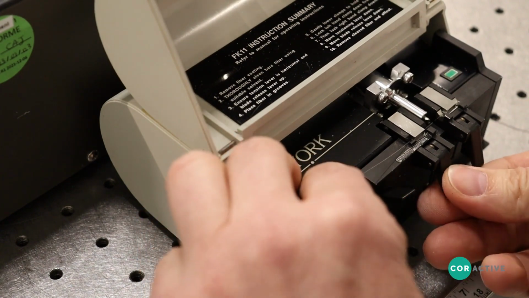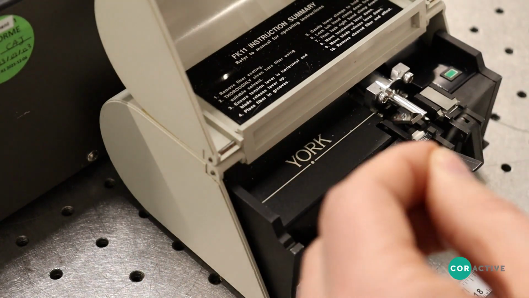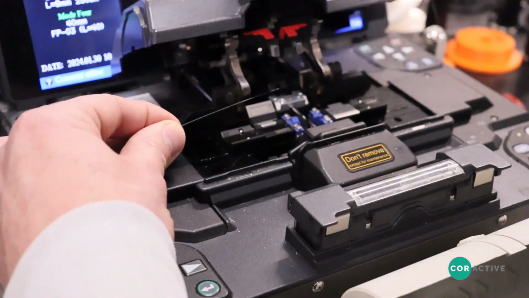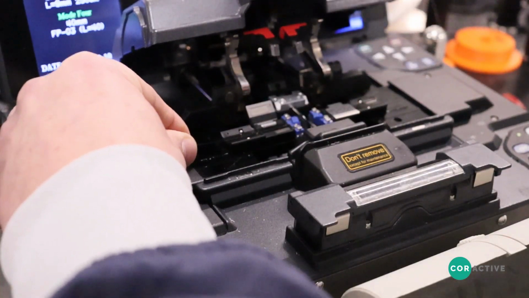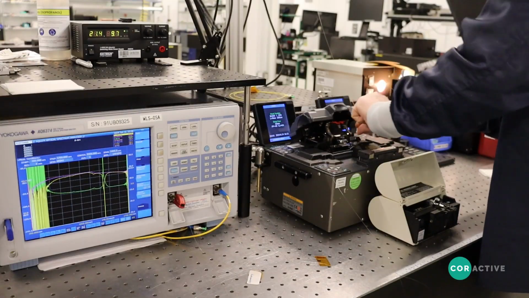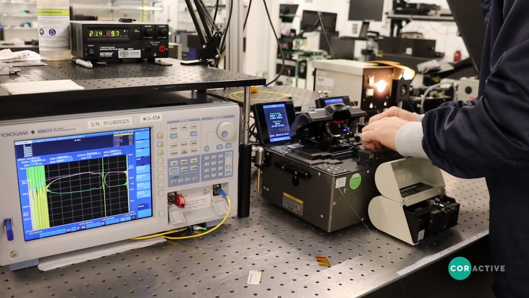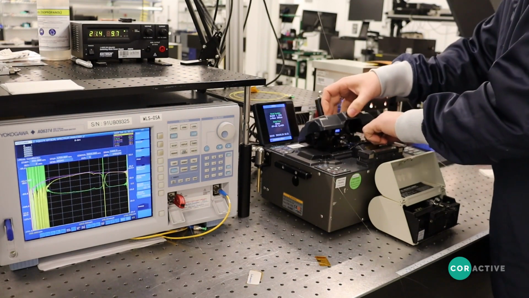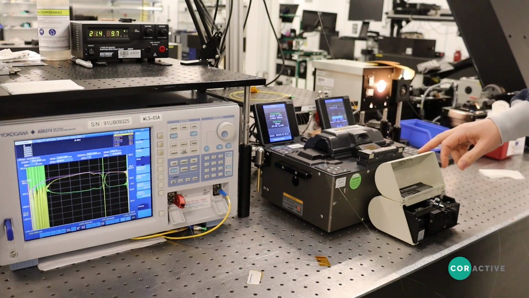Why do we want to minimize background loss? Because it brings noise in communication systems, heat in high-power lasers, and a loss of efficiency in general. It's also important to know the background loss at the exact application wavelength. For example, if you're in telecom, it's 1.5 micrometers. Background loss at other wavelengths might not be important to you at all.